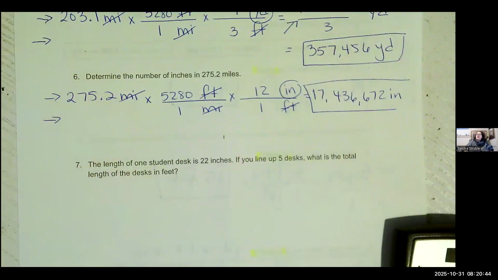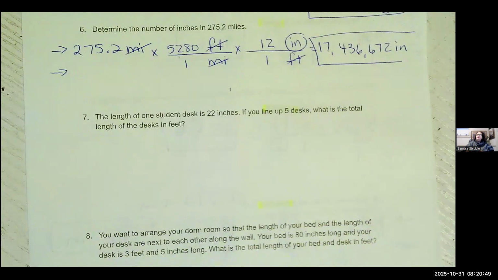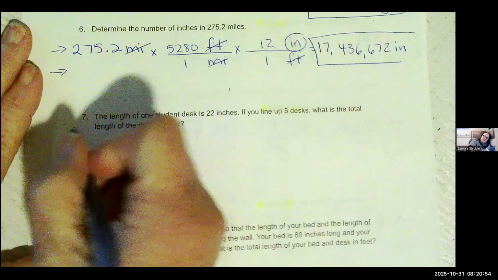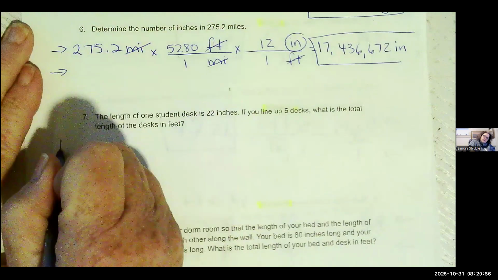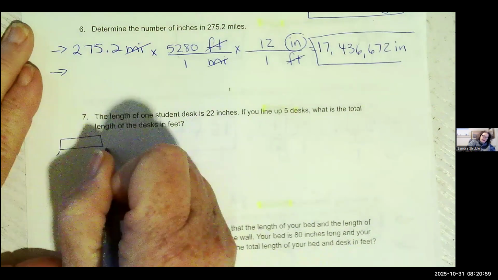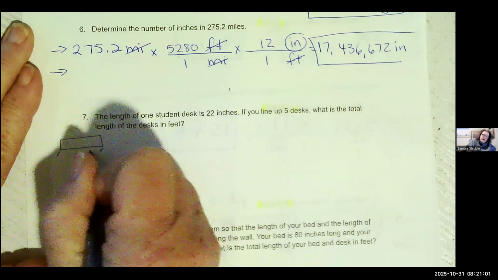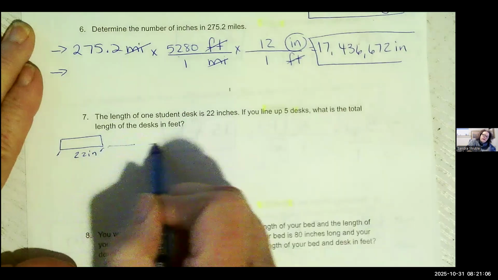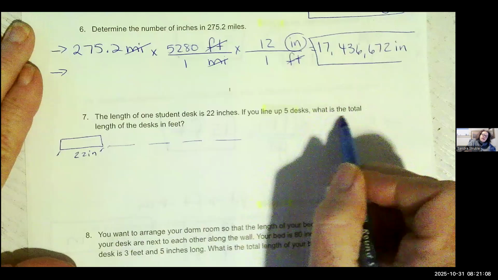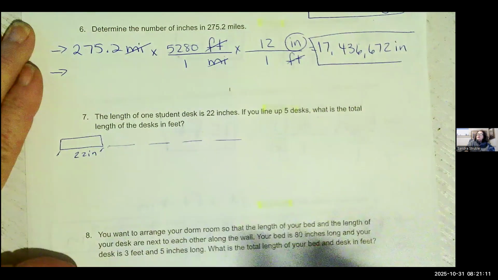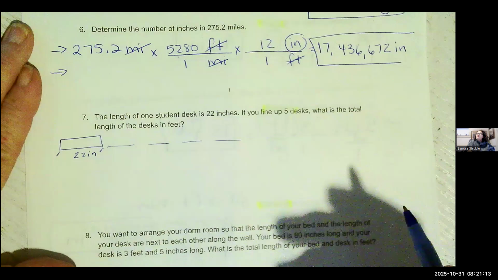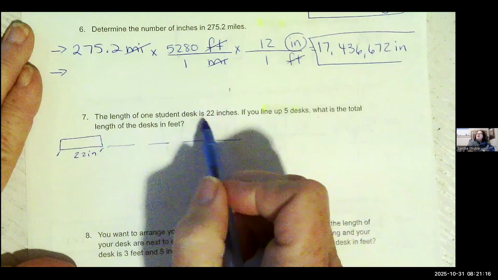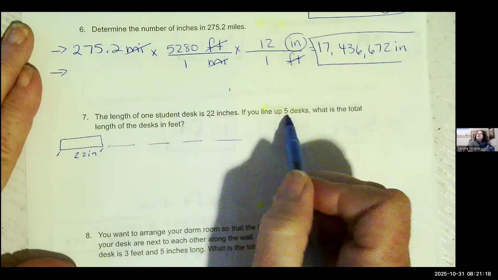So I beat that horse to death. Let's talk about the length of one student desk is 22 inches. So we have the length. So say we've got a desk here. The length is 22 inches. Okay. If you line up 5 desks, what is the total length of the desk in feet? Well, first we need to find out what the total is in inches. Okay. I mean, you could convert from inches to feet and then multiply it times 5. But before we do that, let's just find out the total number of inches.